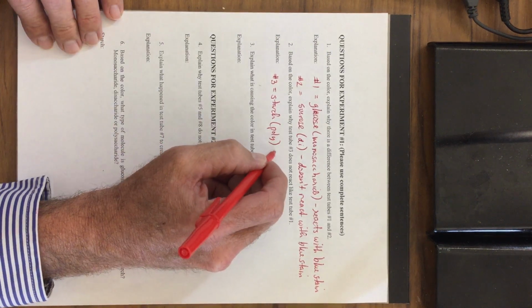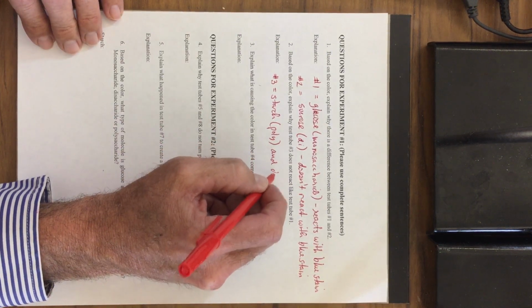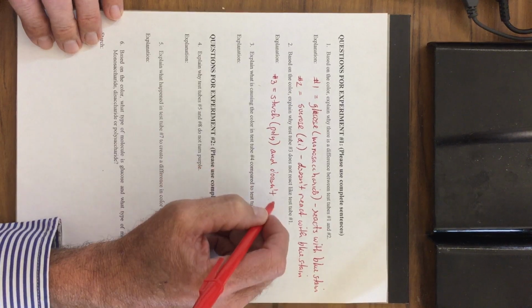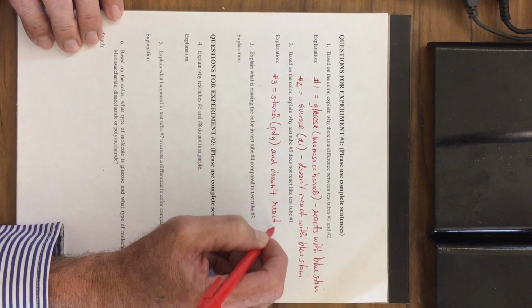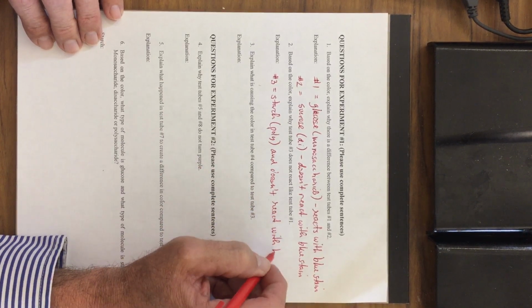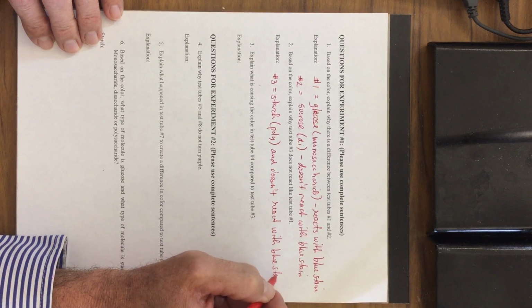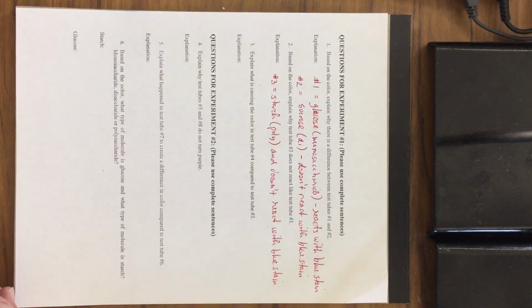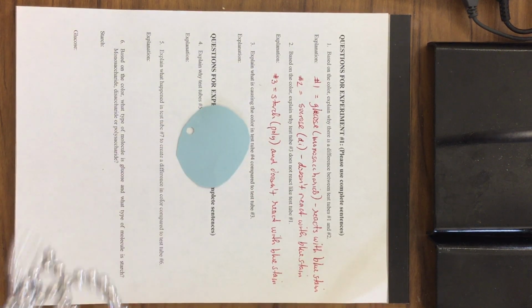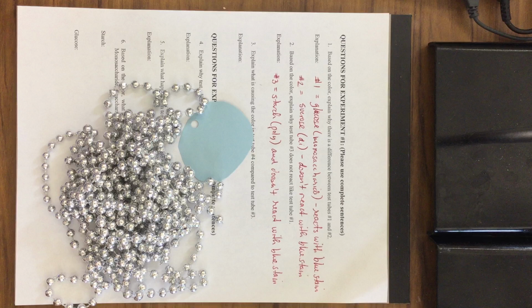And this doesn't react with the blue stain.